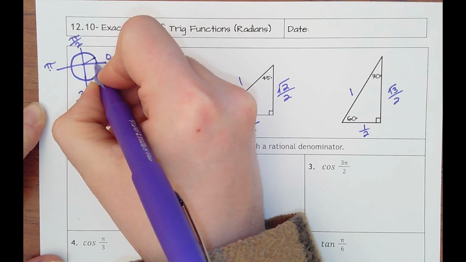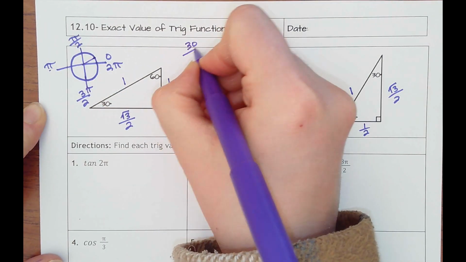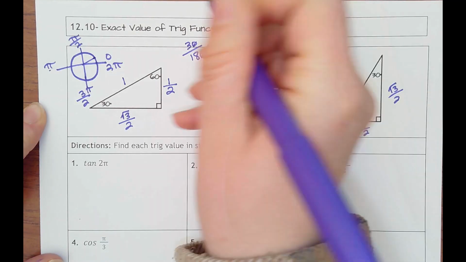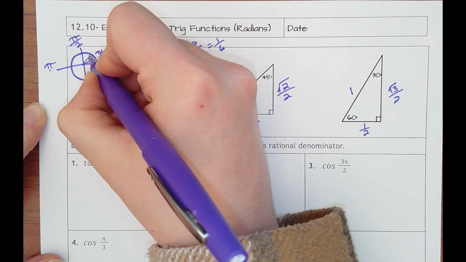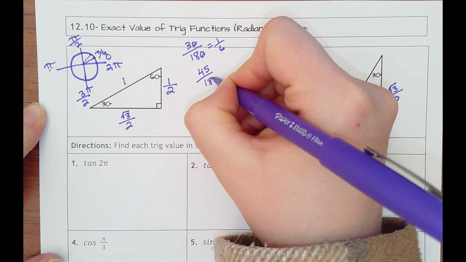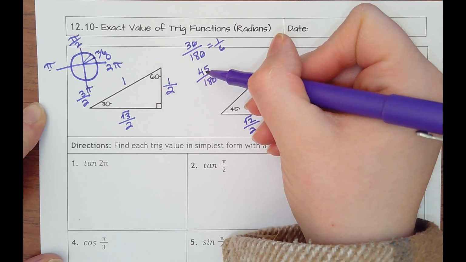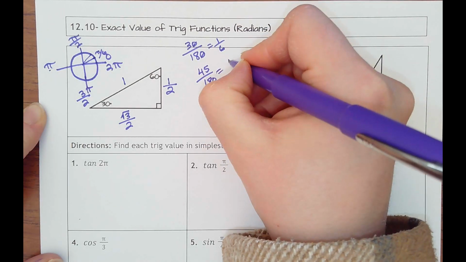Other things that we need to know are my 30s. Think about 30 degrees. 30 out of 180 would be a sixth. So this is your pi over 6. Then I have my 45. Think about 45 degrees out of 180. 45 and 45 would be 90, and 2 more 45s would be 180, so this is a fourth.